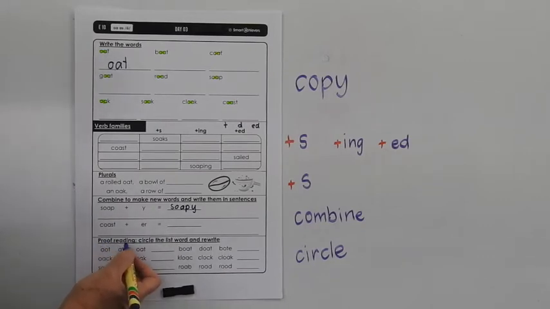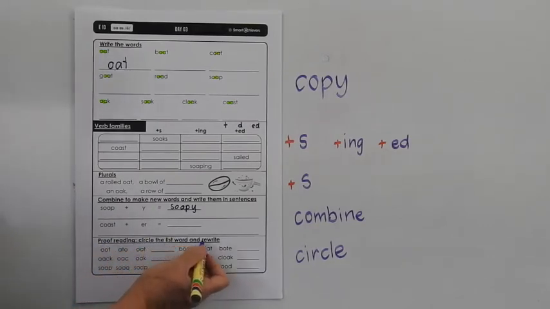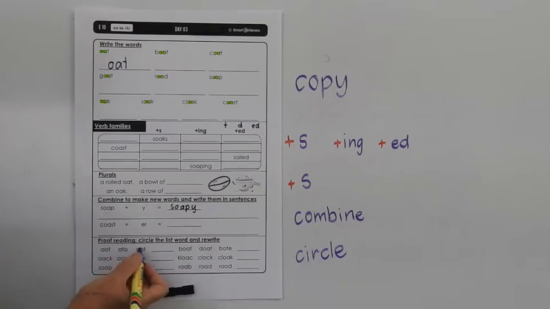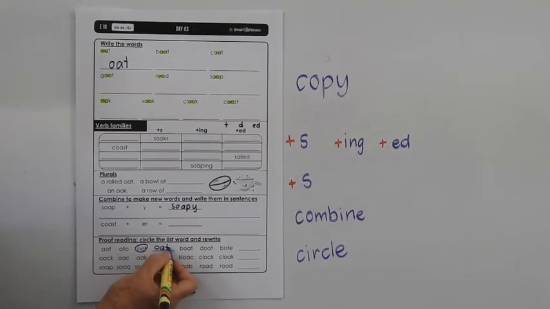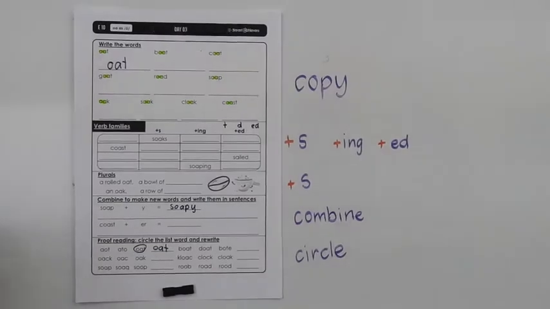Down here, proofread, circle the list word and rewrite. So you've got to work out which of these words is a list word, spelt correctly, and then rewrite it on the line there. You can finish that page on your own.